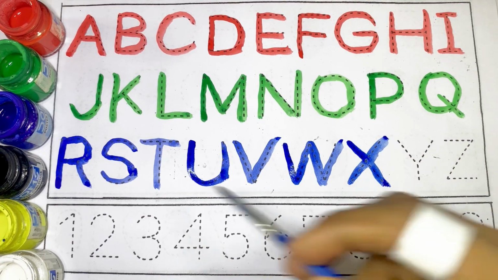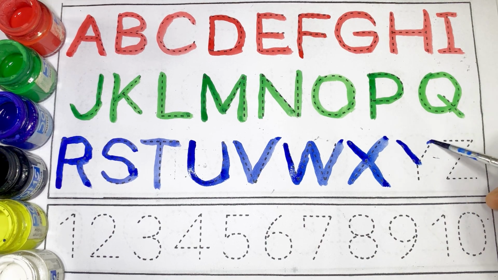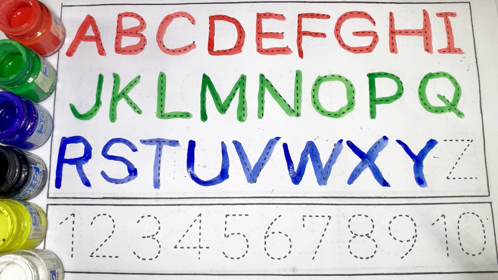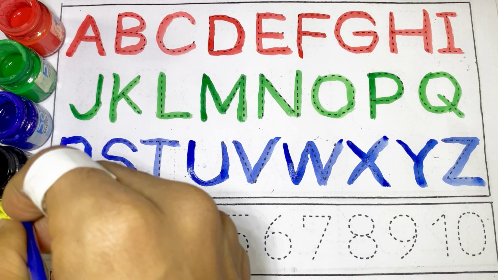X for xylophone. Y for yo-yo. Z for zoo. Now I draw numbers and first you draw 1 and use black color.